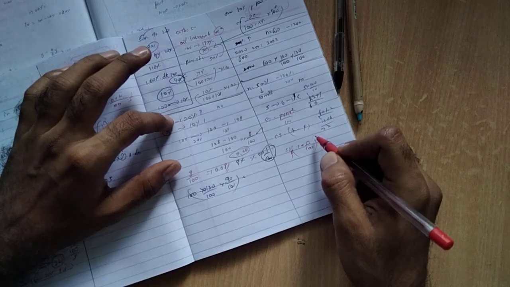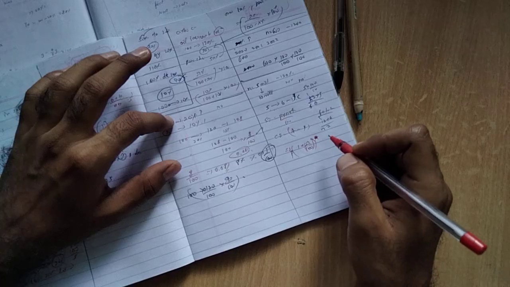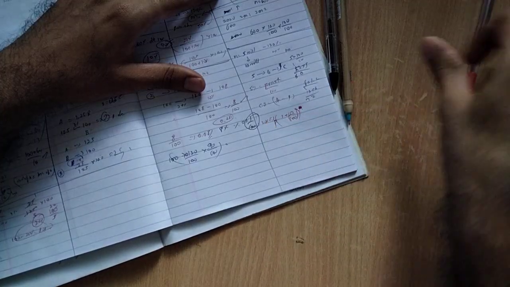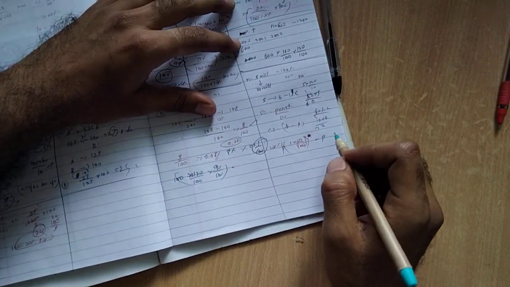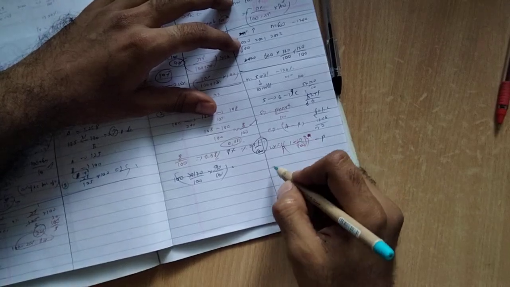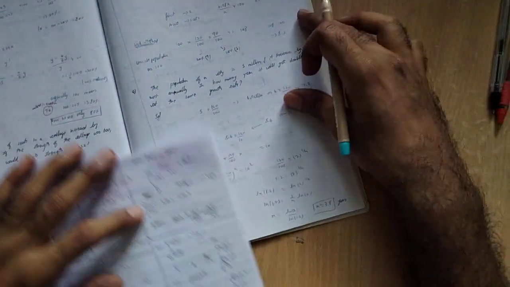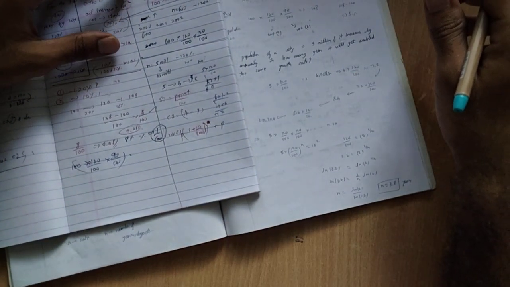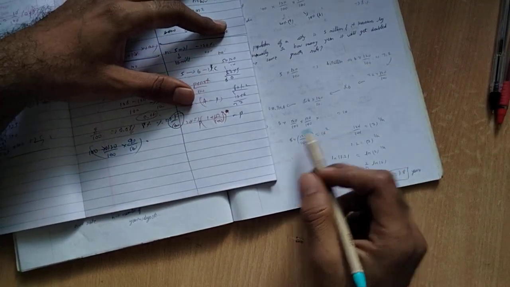This one, N will come here. N will come here, okay. So compound interest is 20%. This is entirely amount minus principal. So principal is the beginning thing.